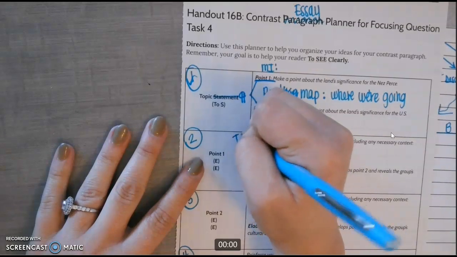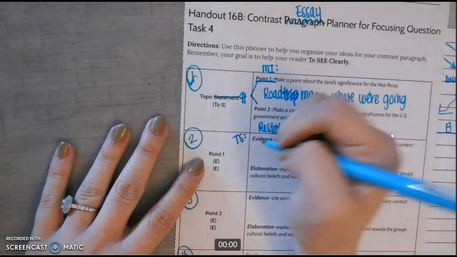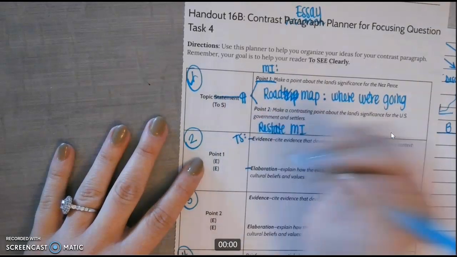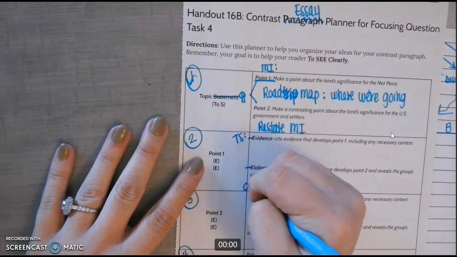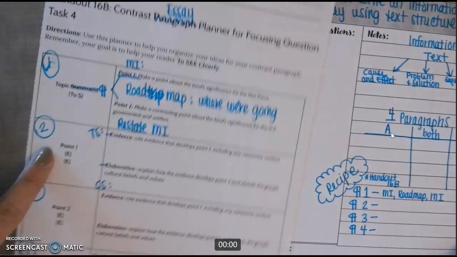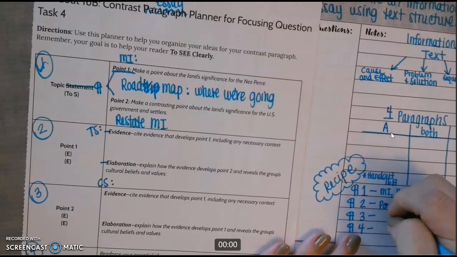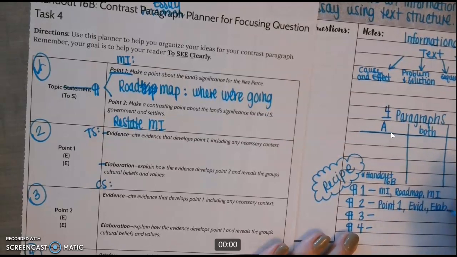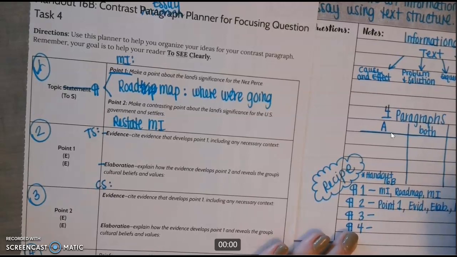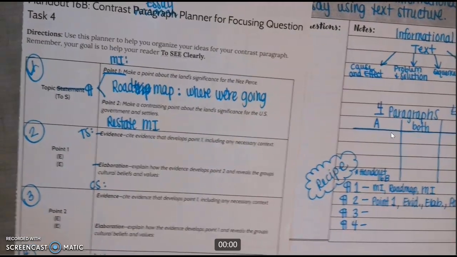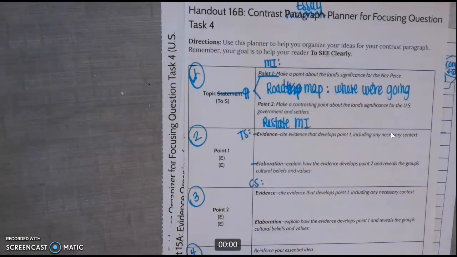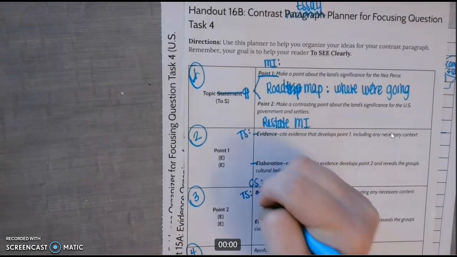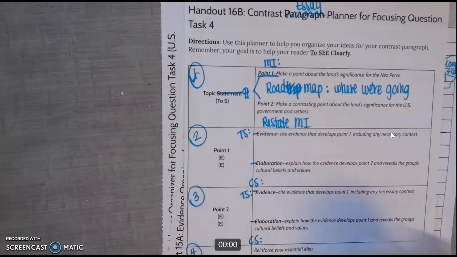We're going to have a topic sentence that states our first point. We're going to have evidence. We're going to have elaboration, and we're going to have a concluding sentence. So we're going to state our point 1, evidence, elaboration, and point 1 again. Pretty easy. Our next paragraph is going to be our second point. So we're going to have a topic sentence, we're going to have evidence, elaboration, and a concluding sentence.